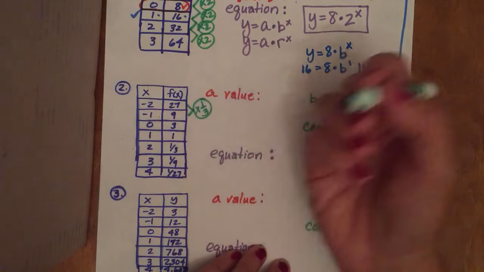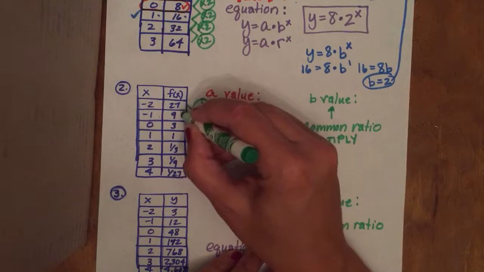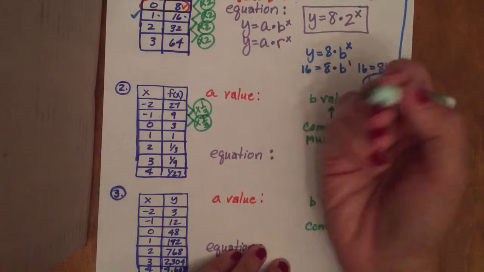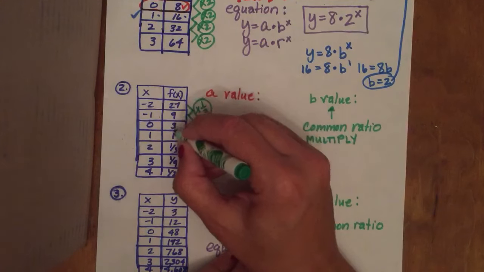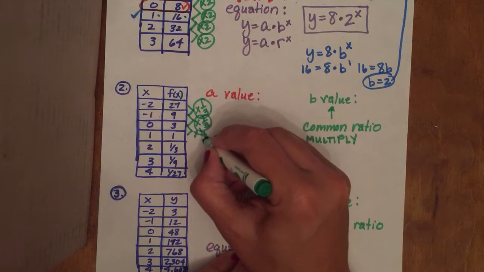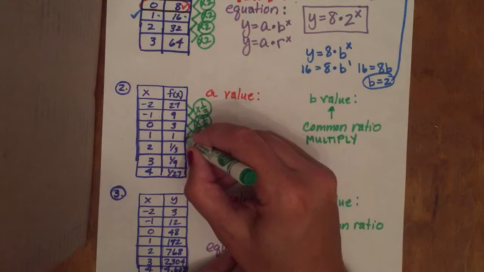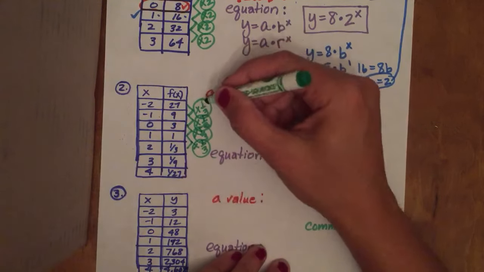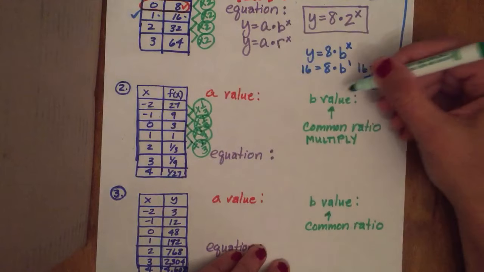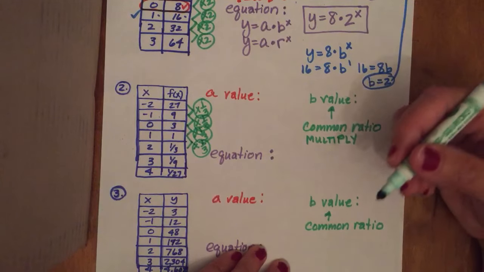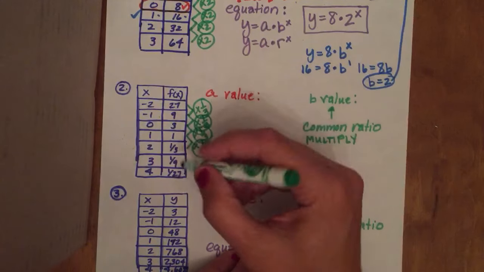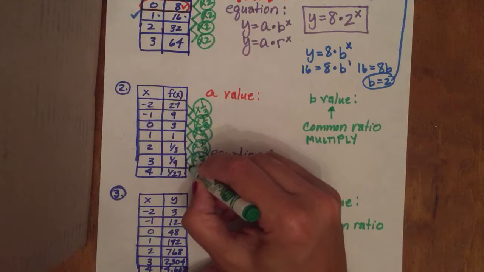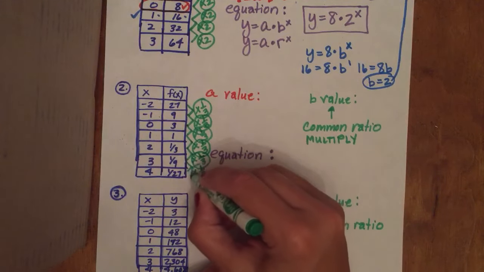So let's test the rest of them and see if they have the same pattern. So to go from 9 to 3, again, you're taking 1/3 of 9. So far we have a consistent pattern. To go from 3 to 1, that's the same thing as multiplying by 1/3. To go from 1 to 1/3, that's the same thing as multiplying by 1/3. Remember, this is all the same as dividing by 3, but our b value does not come from what we're dividing by. It comes from our factor, what we're multiplying by. To get from 1/3 to 1/9, we are multiplying by 1/3 again. And to get from 1/9 to 1/27, we are multiplying by 1/3.